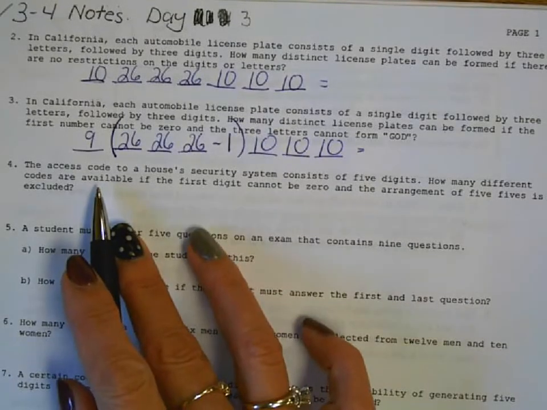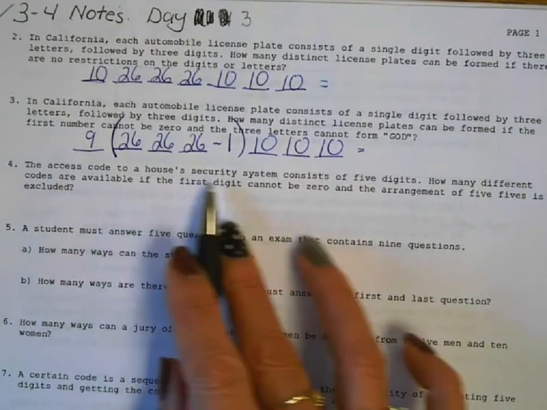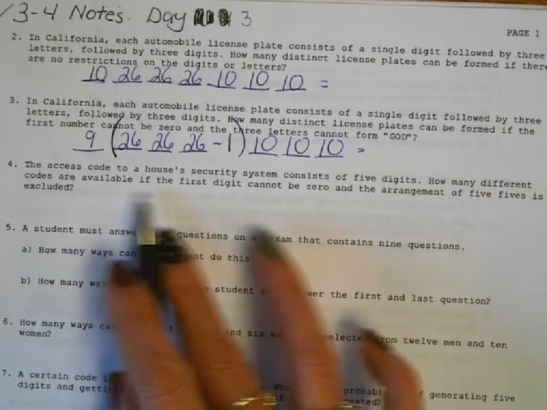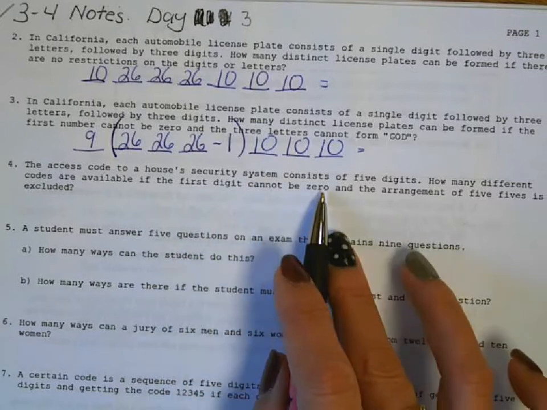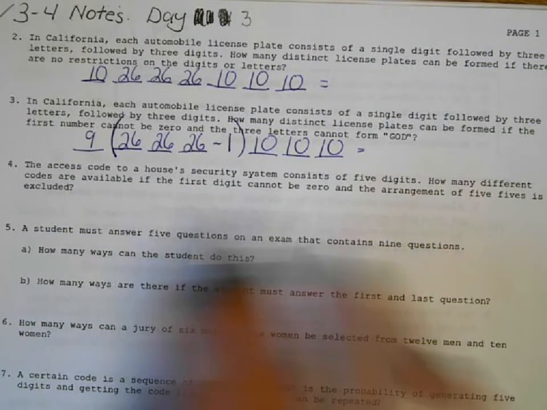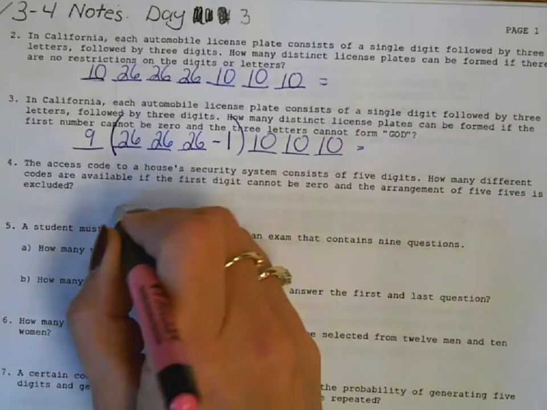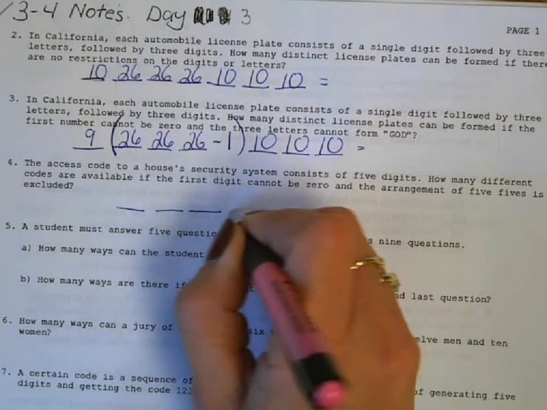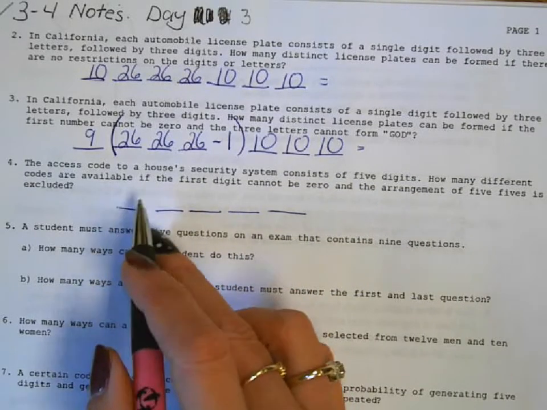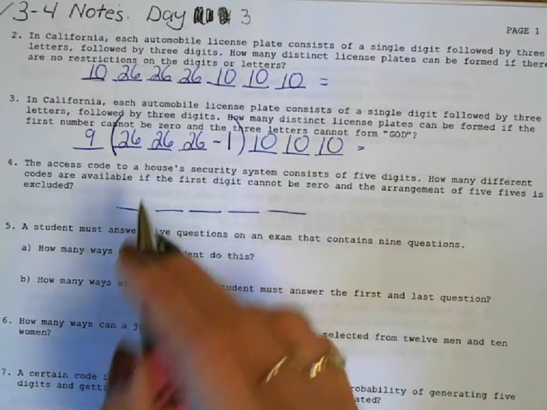Next one. The access code to a house's security system consists of 5 digits. How many different codes are available if the first digit cannot be 0 and the arrangement of 5, 5 is excluded? So I have a restriction here in that the first digit cannot be a 0.